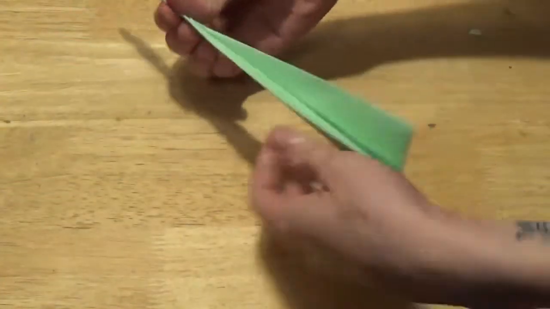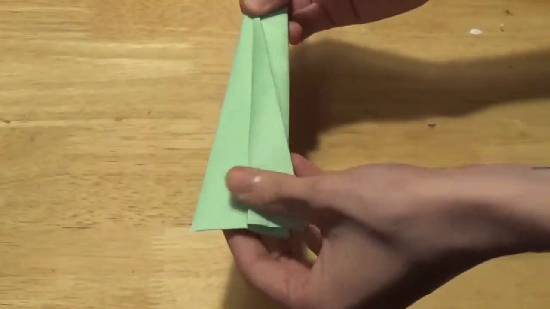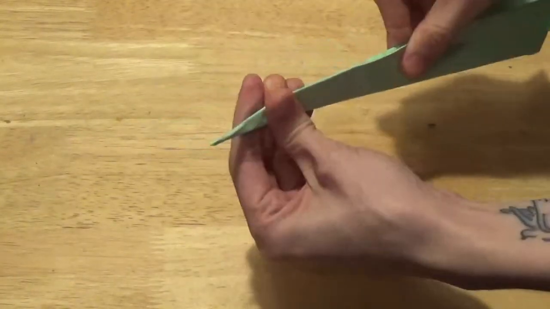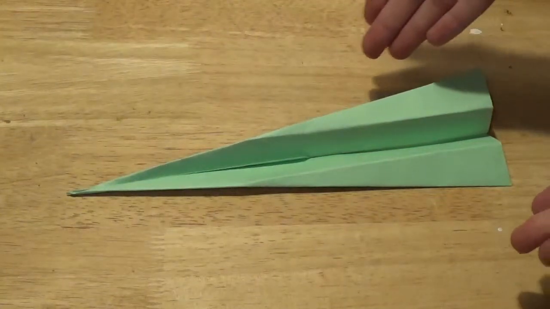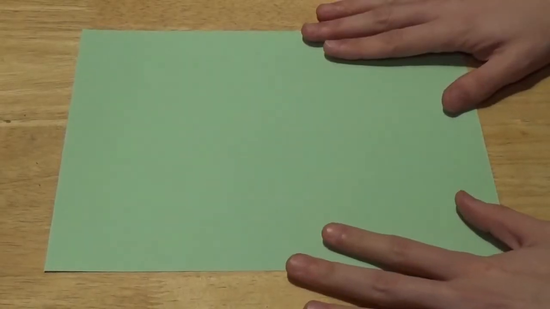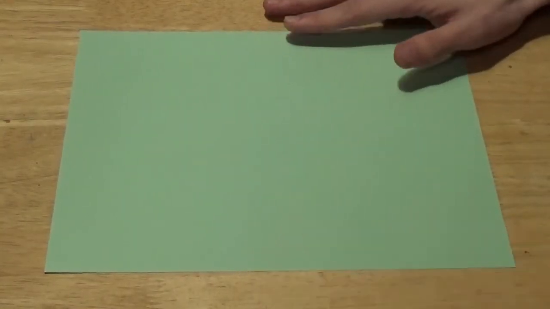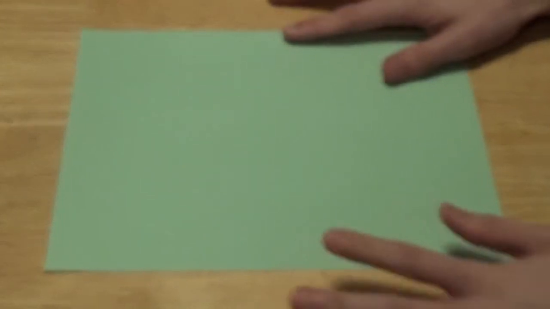Step 7. Fold out each side of the wings of the airplane, like so. There you go. The dart, all complete. For the second airplane, we're going to be doing the paper jet. This is a more modern design, modeled after some of the newer jets.